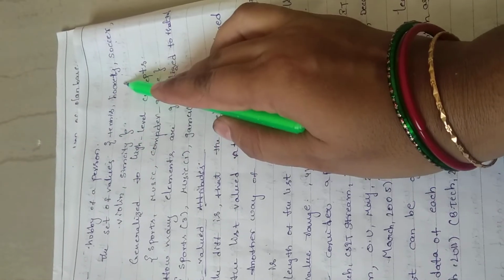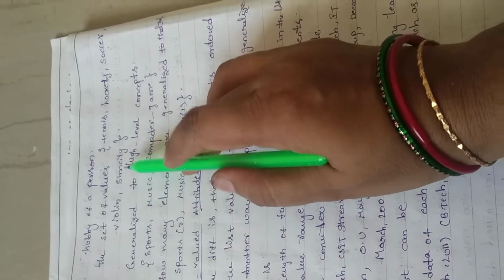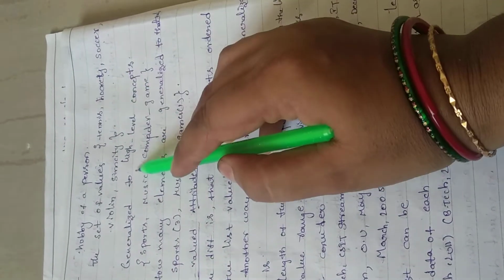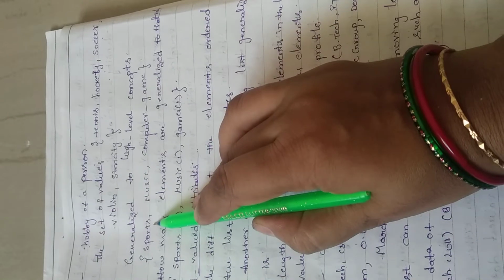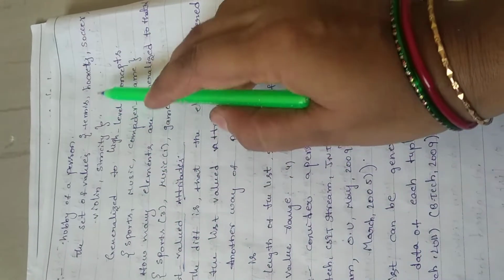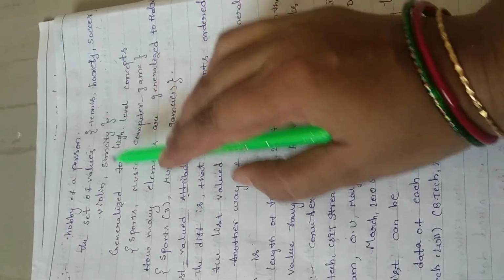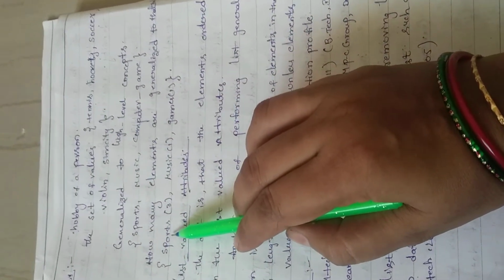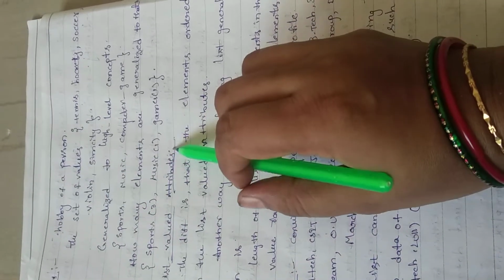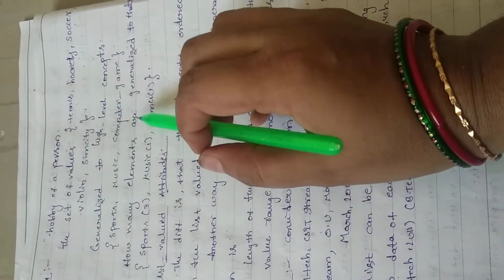Here we have tennis, hockey, these are sports. Violin is a music instrument and SimCity is a computer game. So these hobbies must be generalized to the high level concepts like sports, music and computer game. Sports means how many sports are there? Tennis, hockey and soccer, that means three values. Music has only one instrument, that is violin, and another one is computer game, that is one. So this is called a set of values.